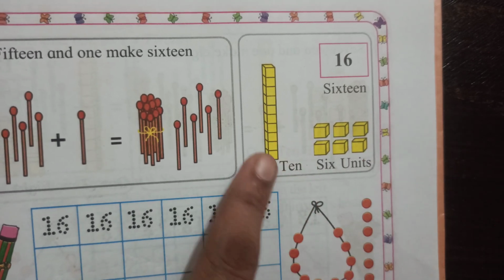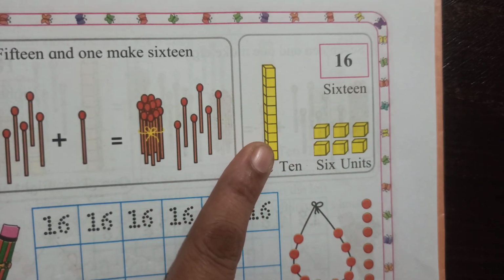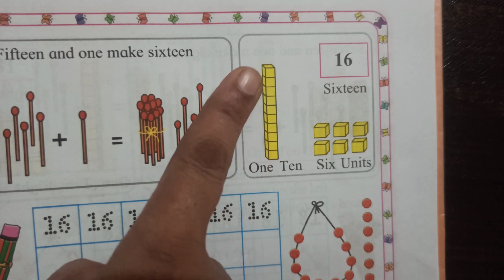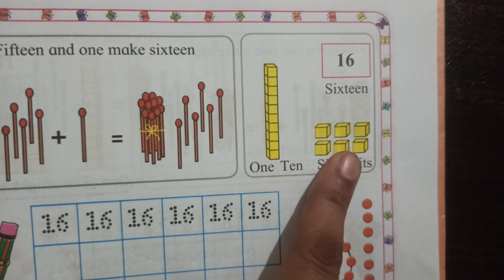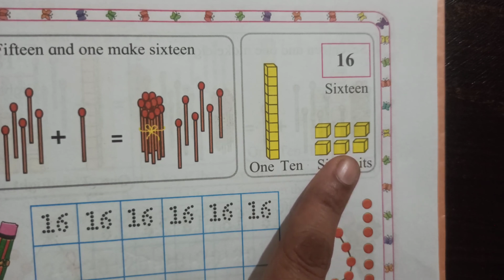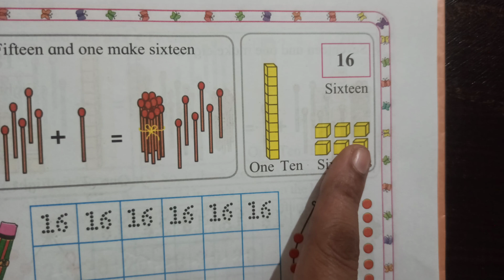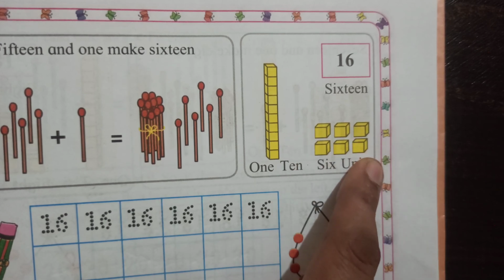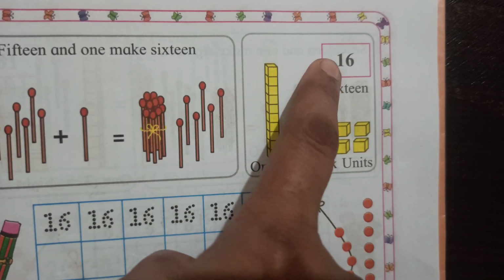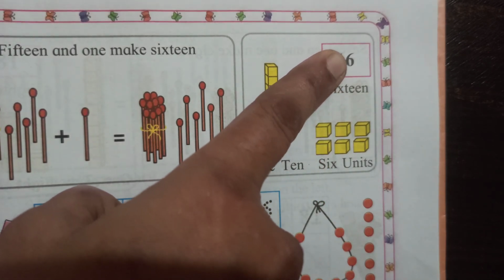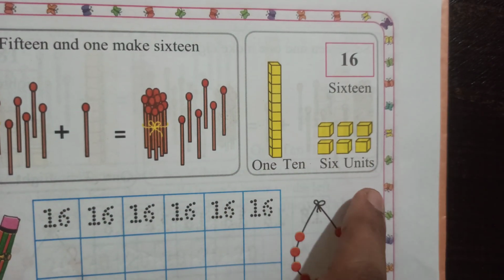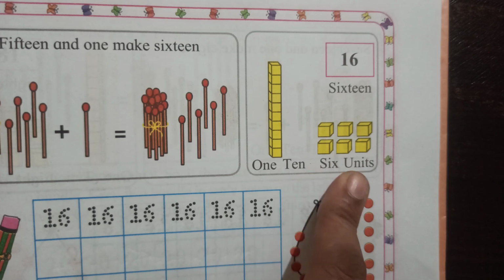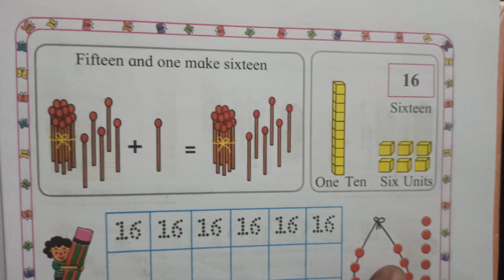Okay. Then see 10 blocks 1 time. 1 building. 10 blocks, 1 building means 1 tens. And here units, because here separately blocks we can see. How many? Let's count. 1, 2, 3, 4, 5, 6. Yes, this one 1 means 1 tens, and this one 6 means units. 6 units. See, 1, 2, 3, 4, 5, 6.